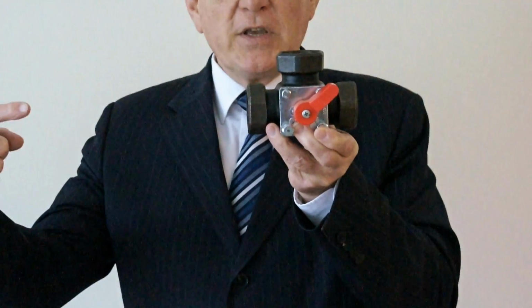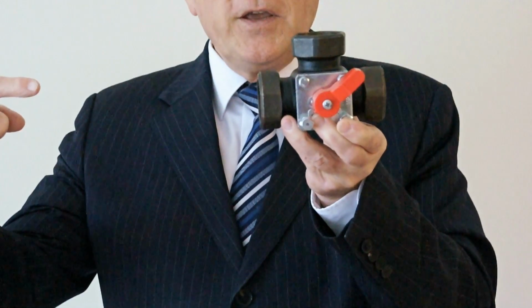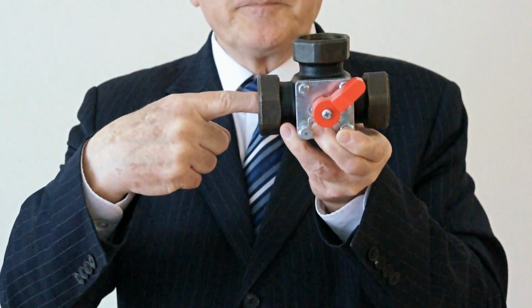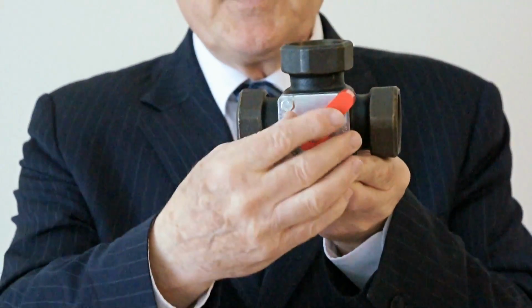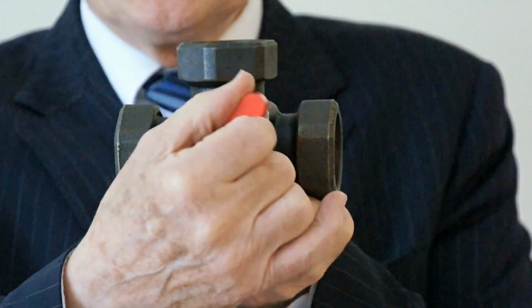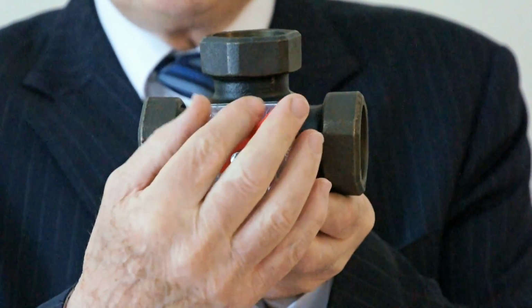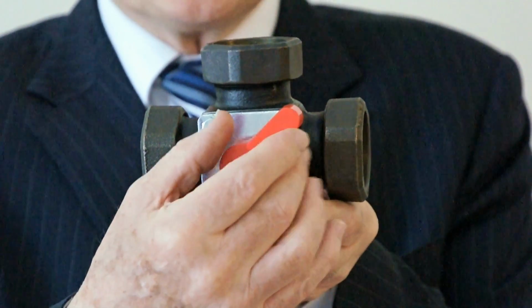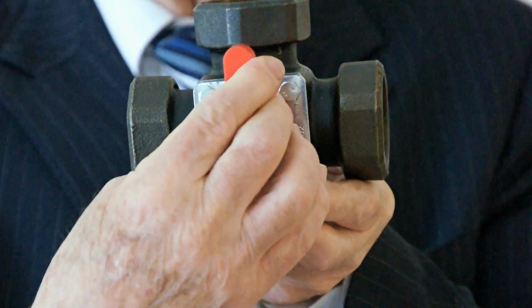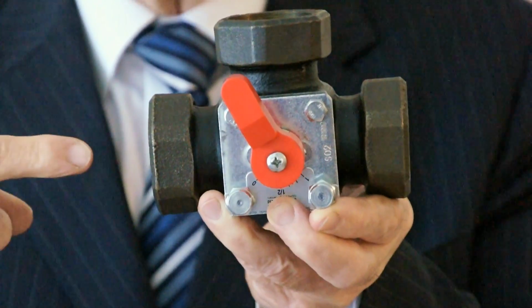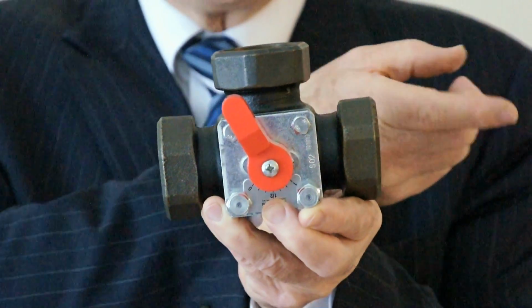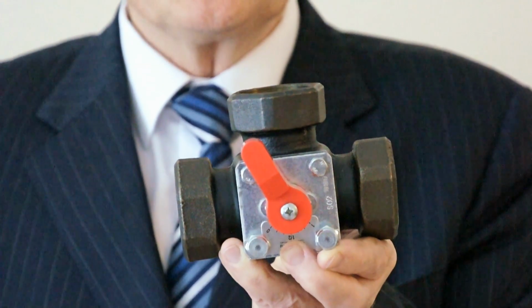So what happens is the hot water from the boiler comes through here, and then dependent on how this lever here is moved, don't forget, in reality this lever will be replaced by the actuator. So the lever can move in very, very small increments to either send the water from here through the top or out here, and it will do it proportionately.